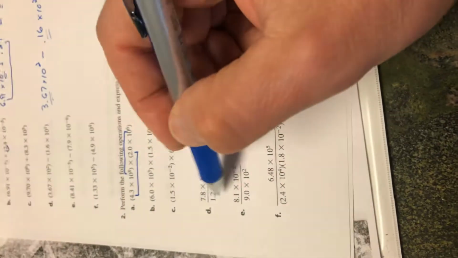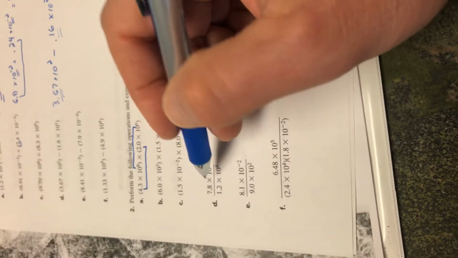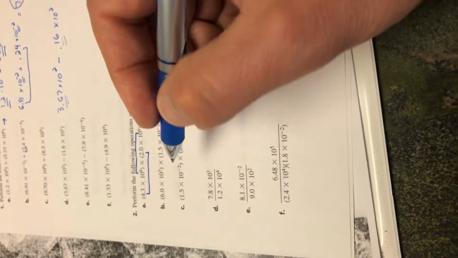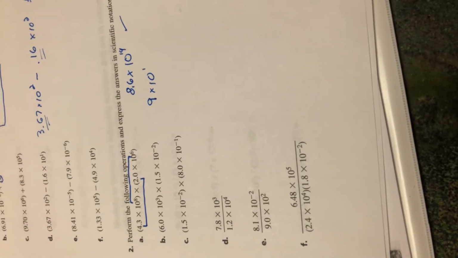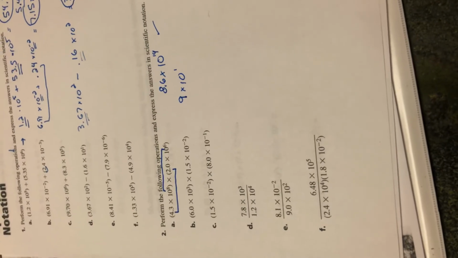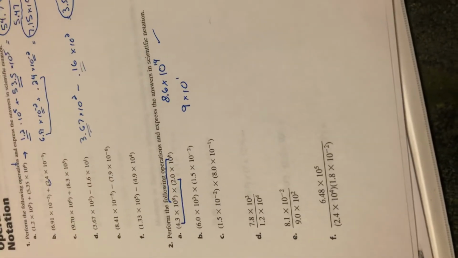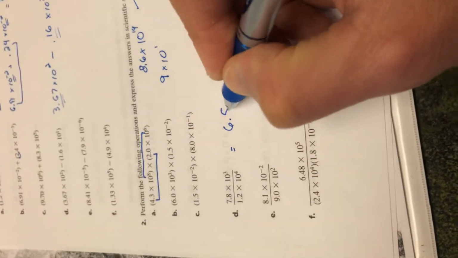Division, I divide these out. 7.8 divided by 1.2. Okay, now you might have to do a little division on the side here. 7.8 divided by 1.2. Move that over 1, move that over 1. So 12 goes into 78. What's that? That's 5, 6 times is 72. Subtract, I get 6. Bring down the 0, and we get 5. So 6.5 is going to be my answer there. So when I do this, I get 6.5.